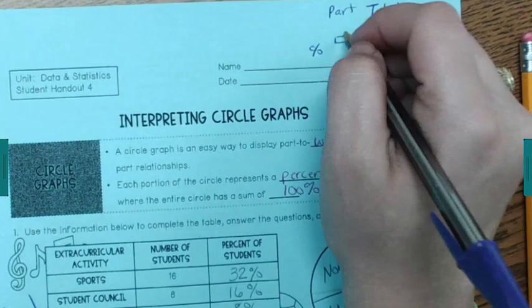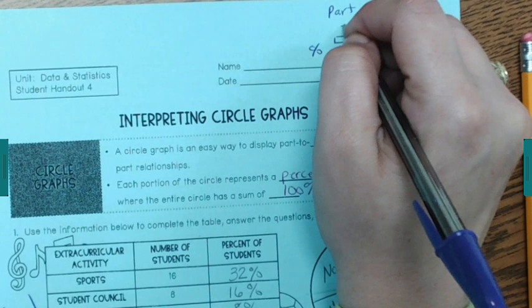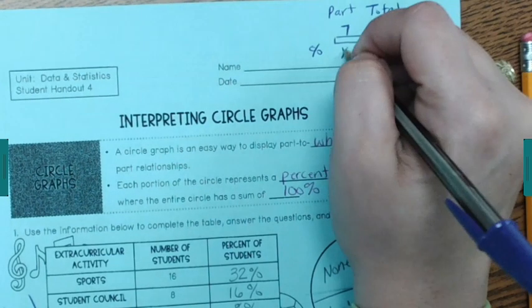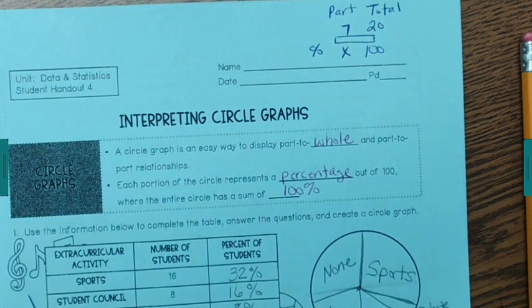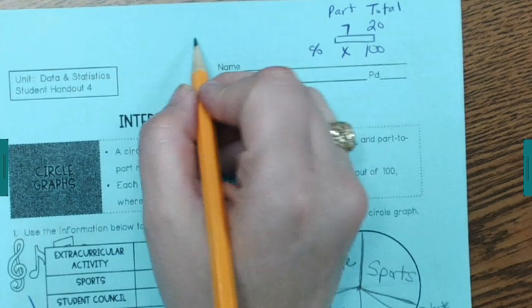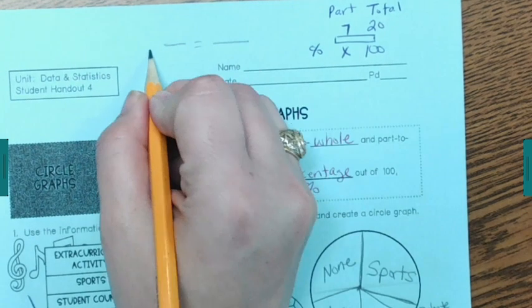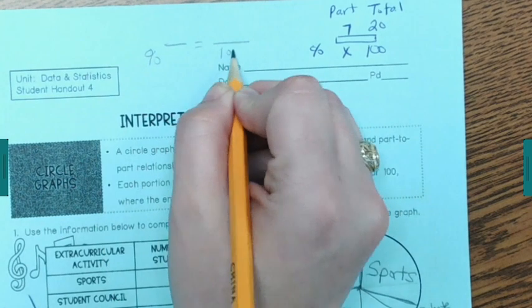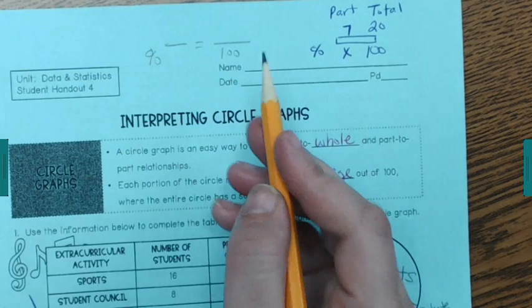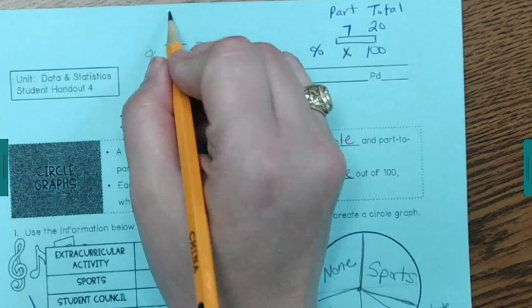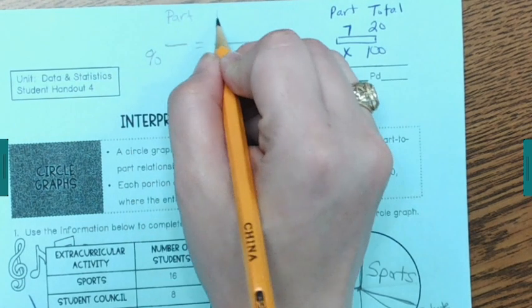So if I said 7 people, what percent? If you don't like drawing the percent bar, just draw your proportion. Just remember that 100 always goes on the bottom, percent always goes on the bottom, and then you use your other numbers. I feel like it's easier to do the proportion.